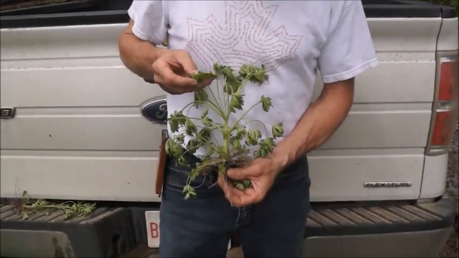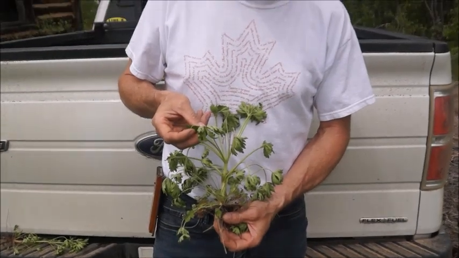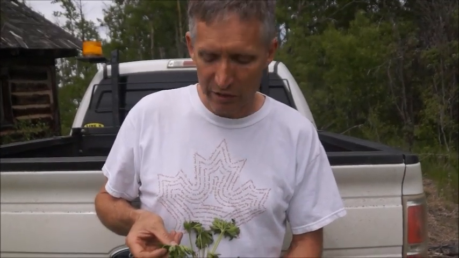So Bicknell's geranium, really its claim to fame is that it does get mistaken for stork's bill from time to time.